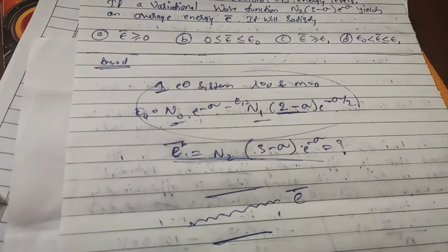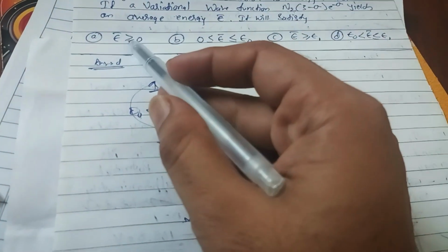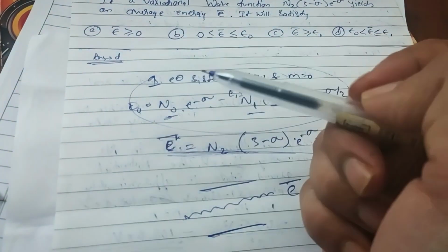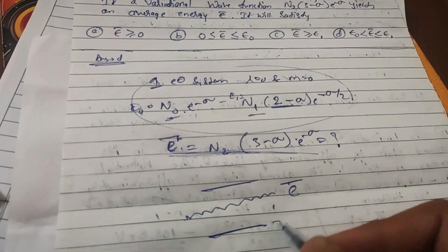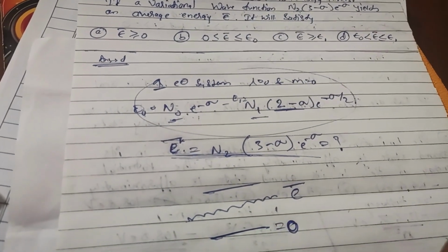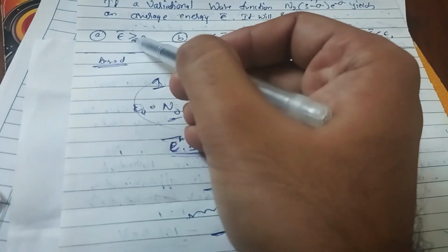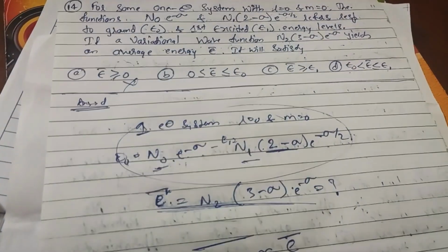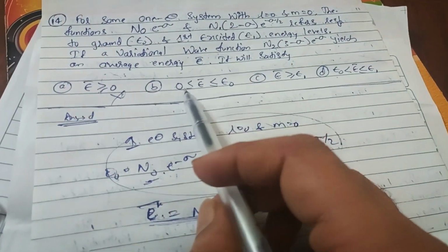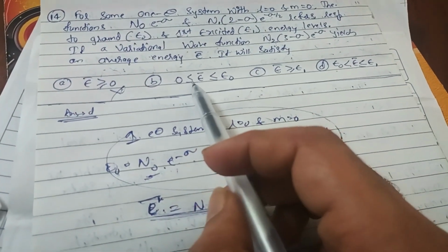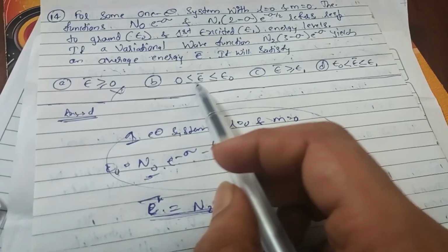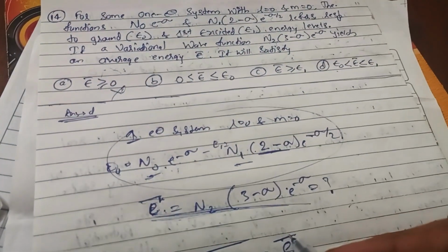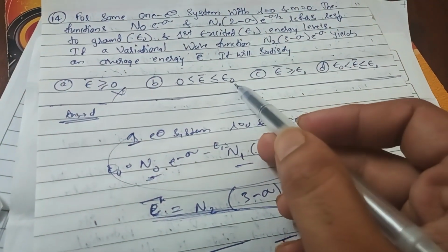Okay, now the options: E bar is greater than or equal to 0. They are telling about the equal, and this is also wrong. Which will satisfy? Here they are saying that E bar is greater than or equal to E naught.